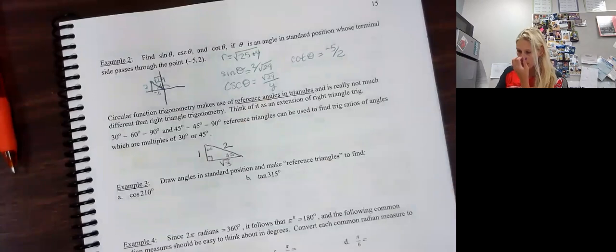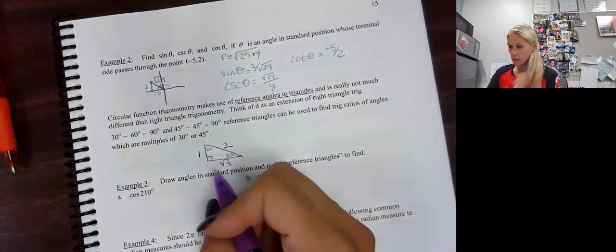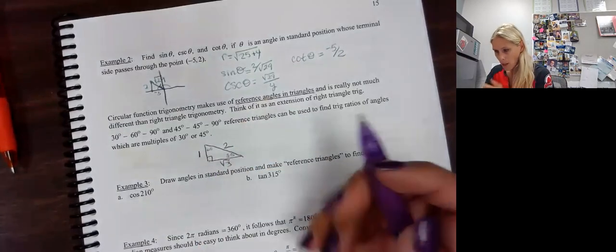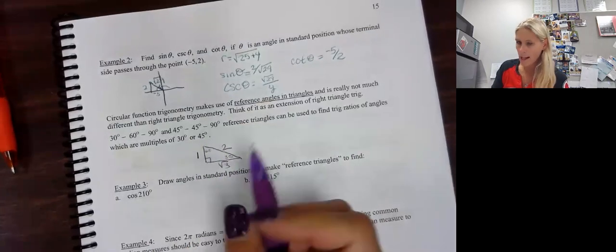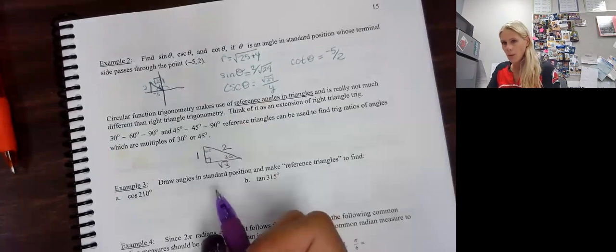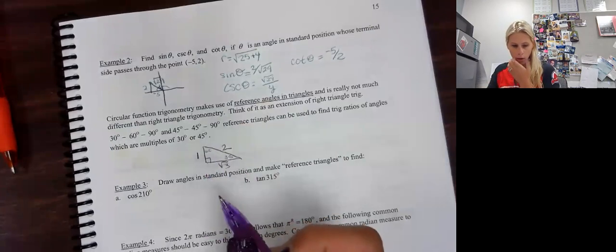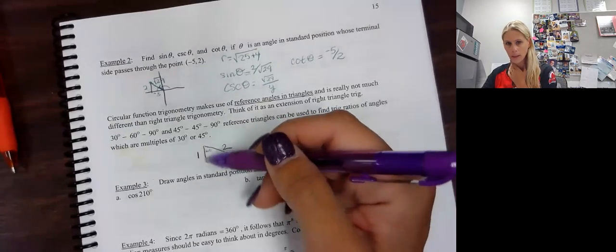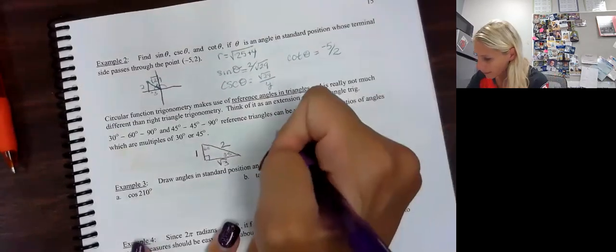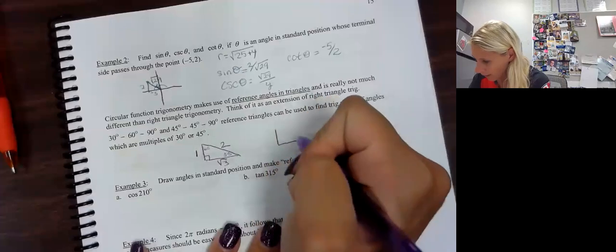Now, how do I know that that is 1? The idea is we would have had x, 2x, so on and so forth, because remember, the radius of a unit circle is 1. And then we have the 45, 45, 90.